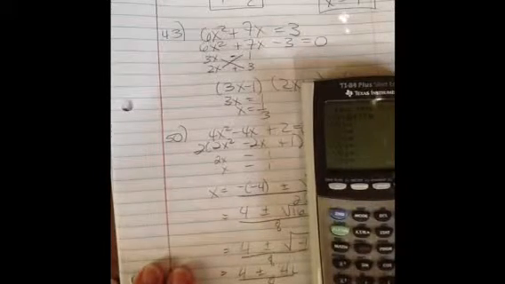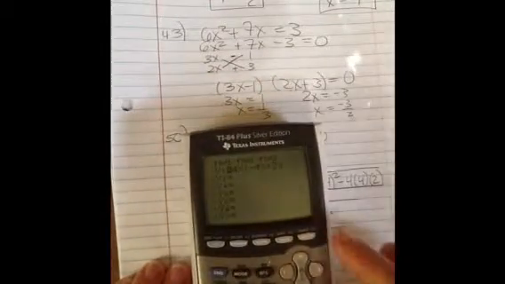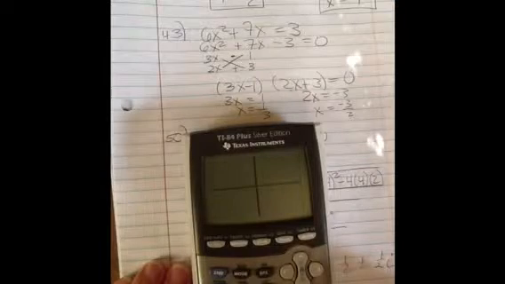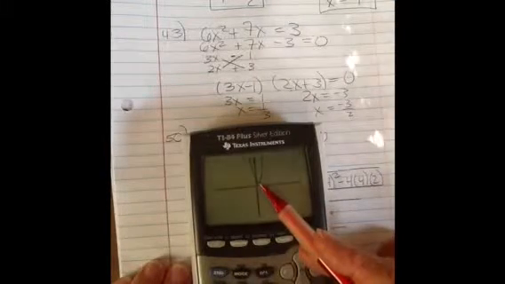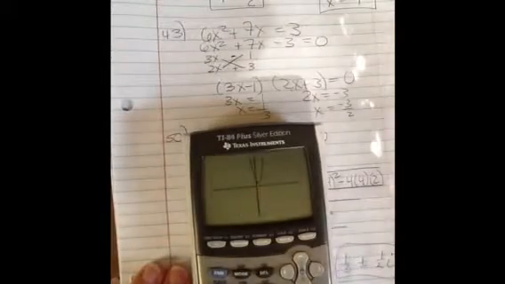So this is probably not going to have any real zeros. If we checked it on the calculator, it should never touch the x-axis. So let's see if that's the case. If it never touches the x-axis, we are going to have non-real answers. And it never touches, so it's going to have to be an imaginary or a complex number, which is what we found.